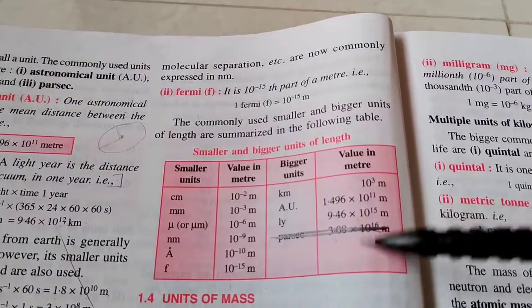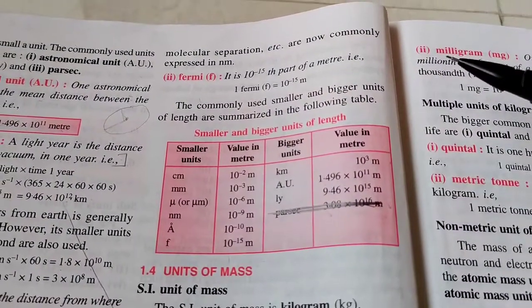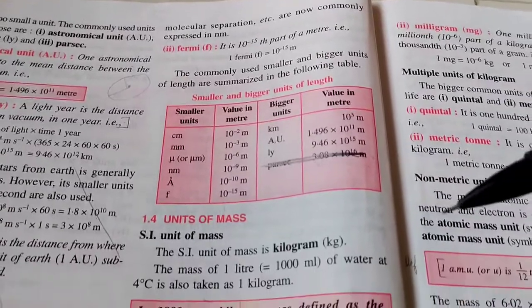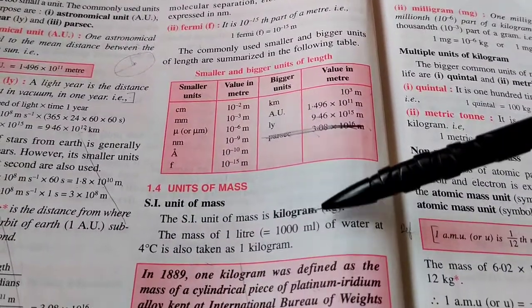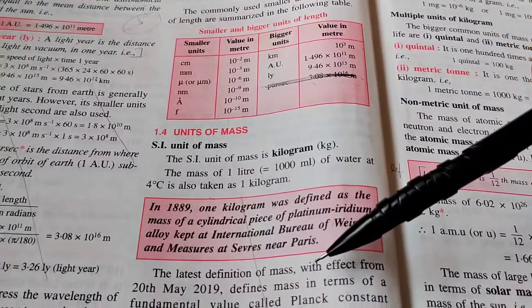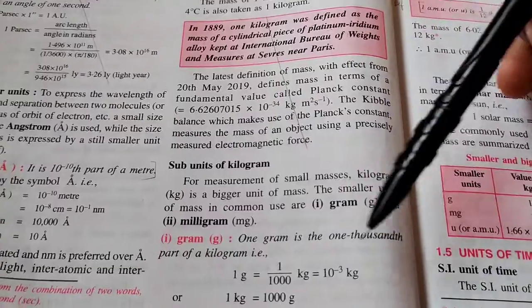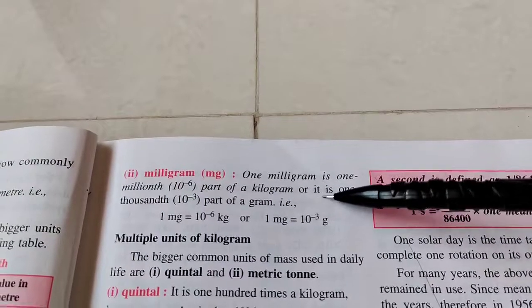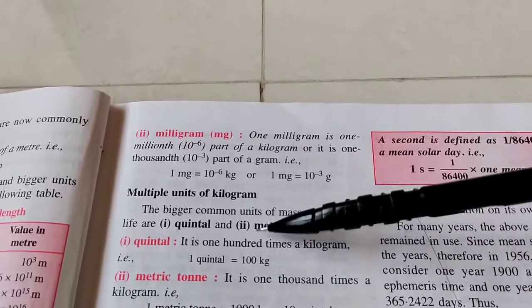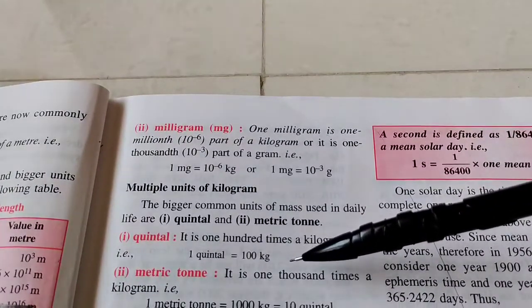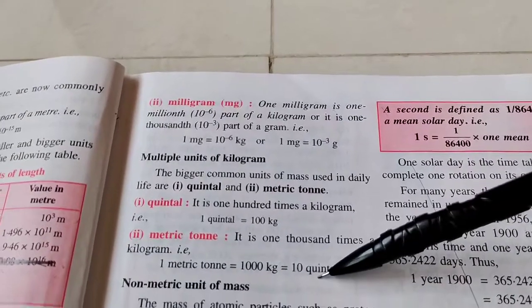So all of this is summarized in this pink table, which has to be learnt by heart, unless it is cancelled by your school teacher. Now let's talk about unit of mass. Kilogram is the SI unit, and this is the definition, which can be cancelled. Gram is 1,000th of a kilogram. Milligram is 1 millionth of a kilogram. Quintal is equal to 100 kg. And metric ton is equal to 1000 kg, which is 10 quintal.